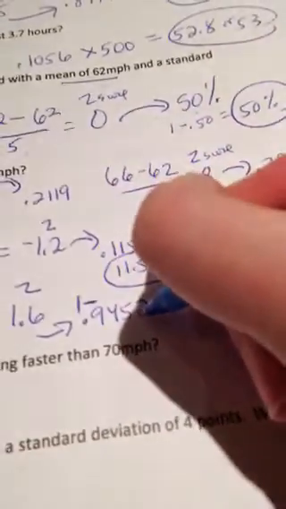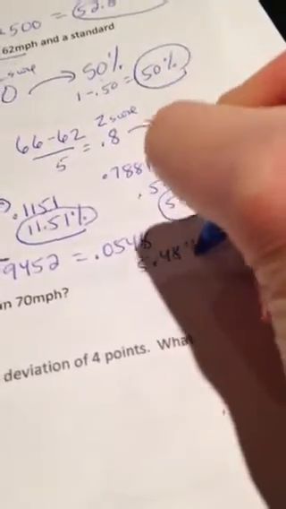Now that would be less than, but because it says faster than 70 miles an hour, you got to do 1 minus that 0.9452, and you'll get 0.0548. Or if you want to change it, 5.48%.